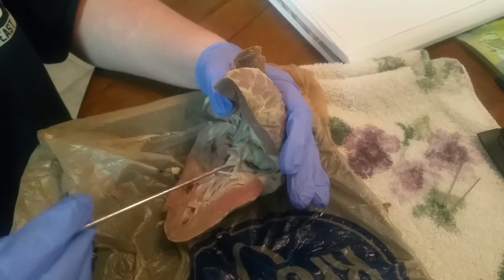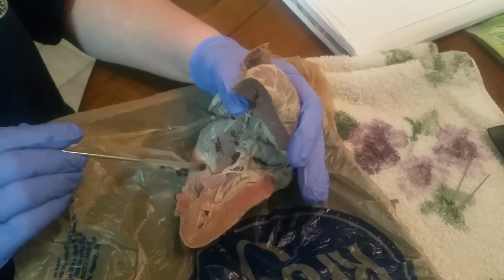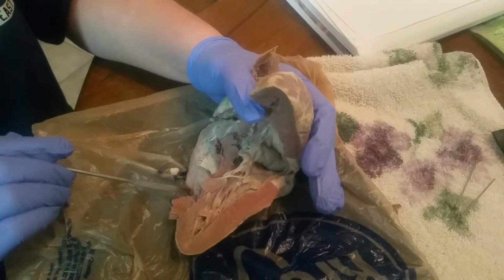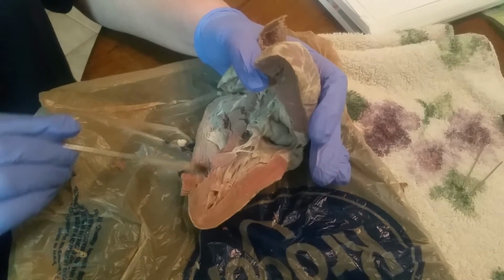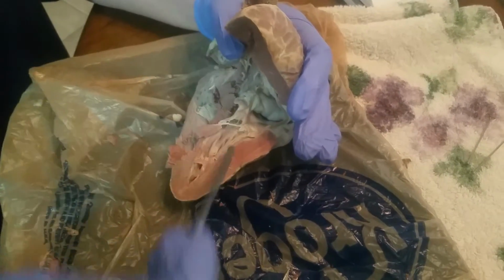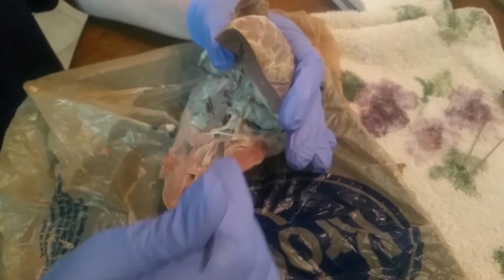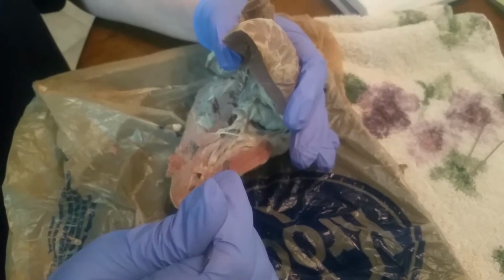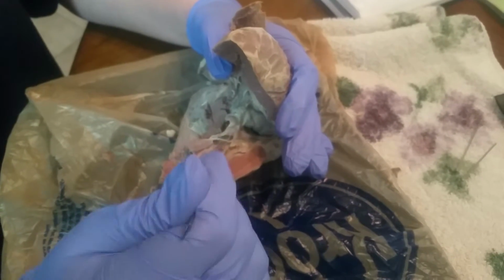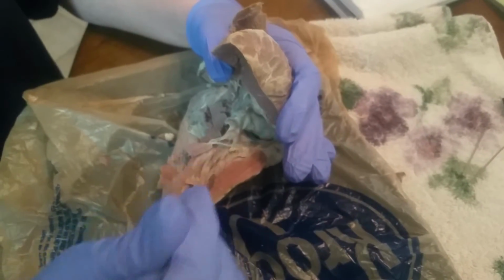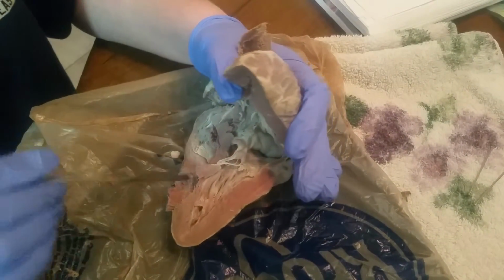Our papillary muscles, going back to the right ventricle, are going to be these little dips inside of them. And then for the left side, we have these little dips right here. And those are your papillary muscles for the left side, and the papillary muscles for the right side.